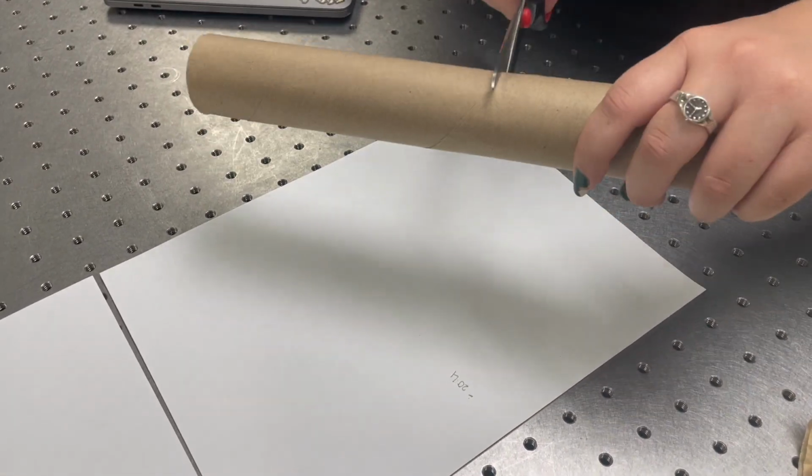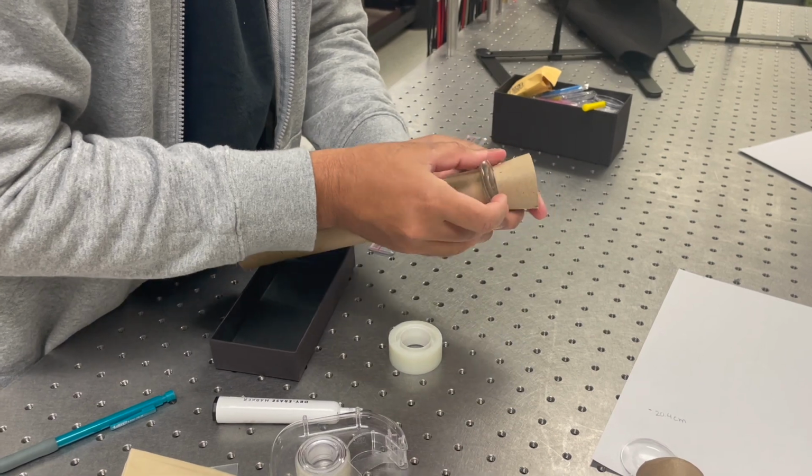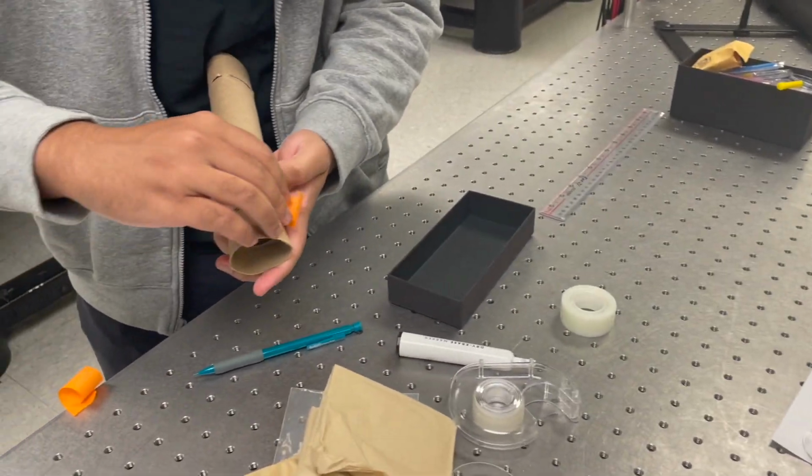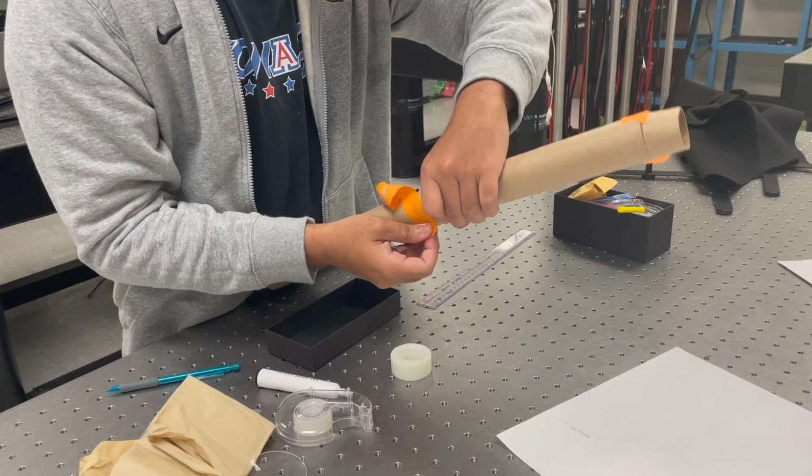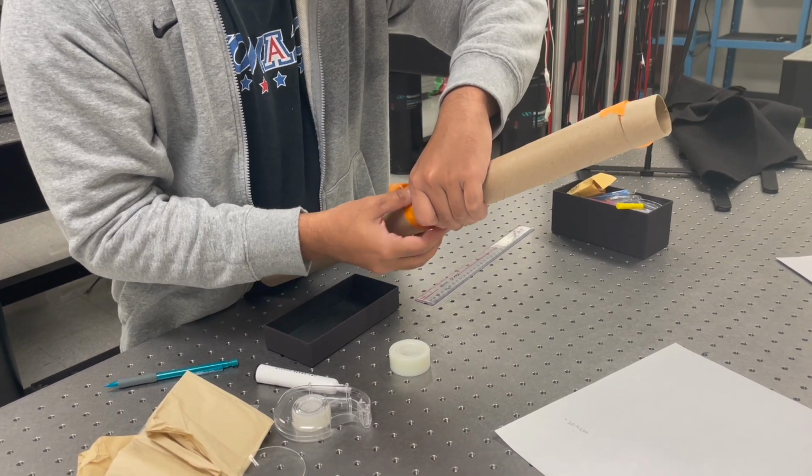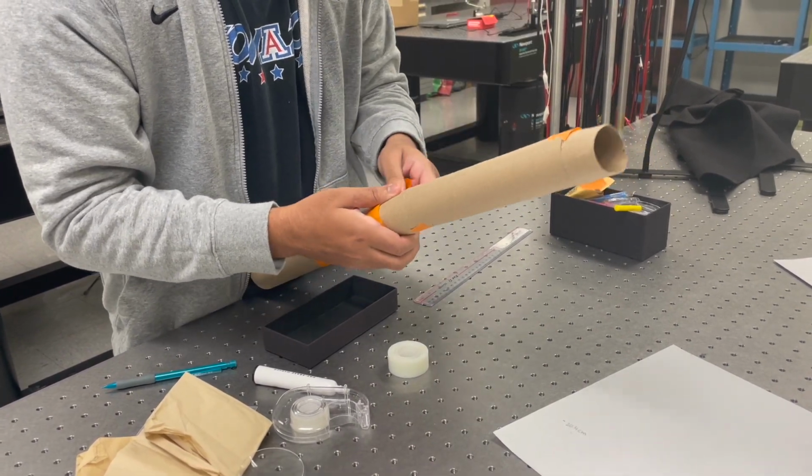Use the scissors to cut a slot on the markings, being sure not to cut all the way through the tube. Insert the lenses into the slots and tape them down. Tape the paper towel rolls together and observe the upright image.